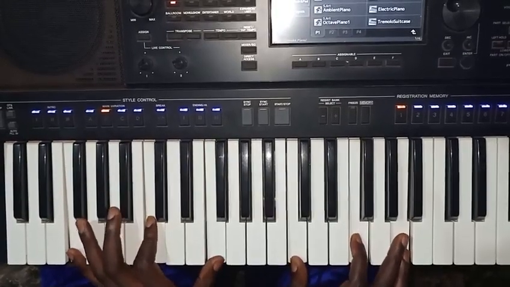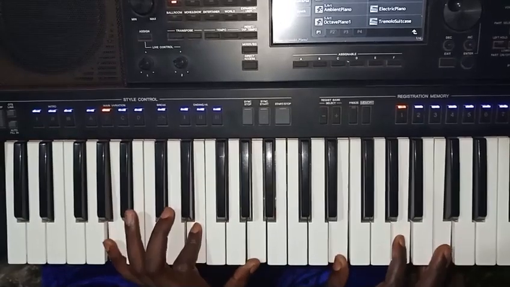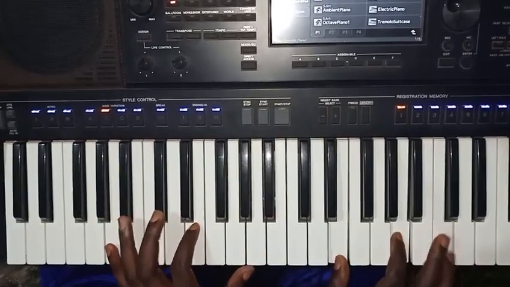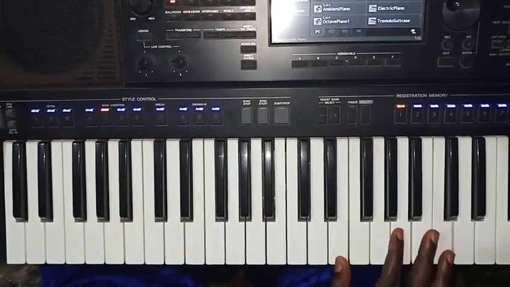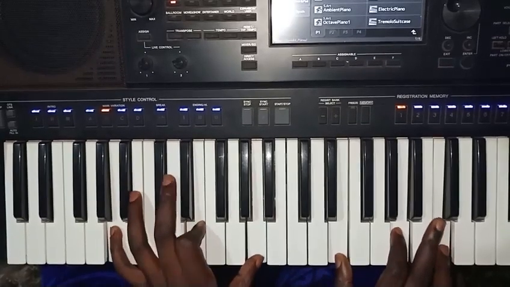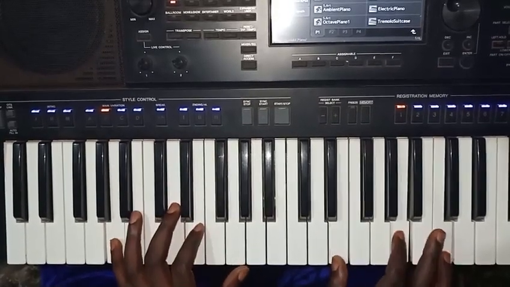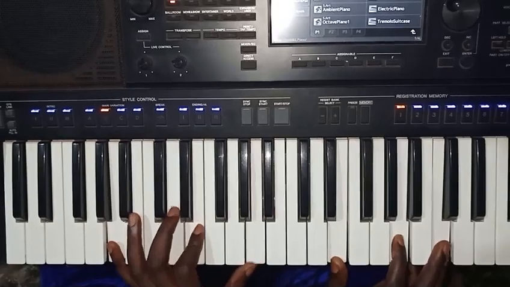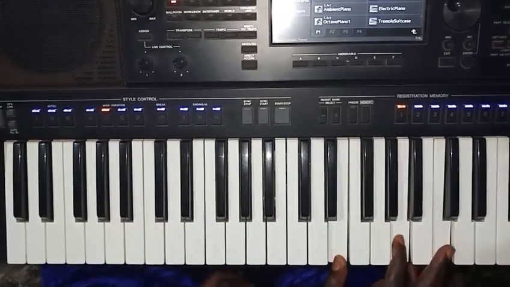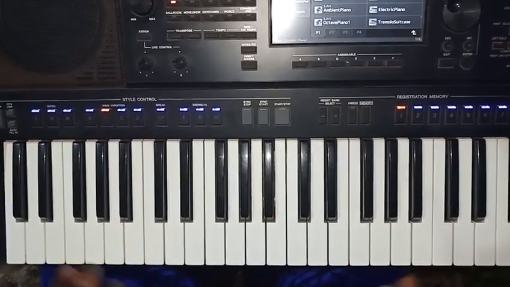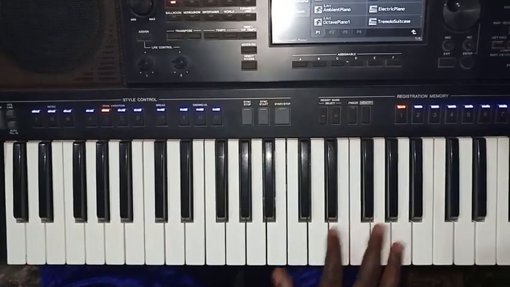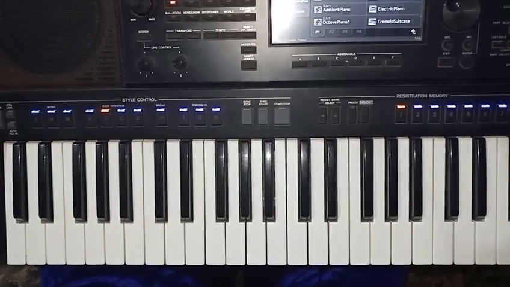Then I go to A minor. I also take the second inversion. That's the second inversion of A minor with my left hand. It depends on you, so you can take whatever you want to take. I can still take first, second, it depends on you.